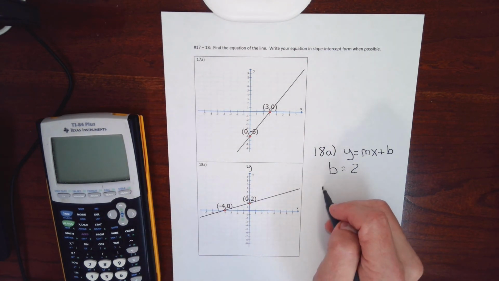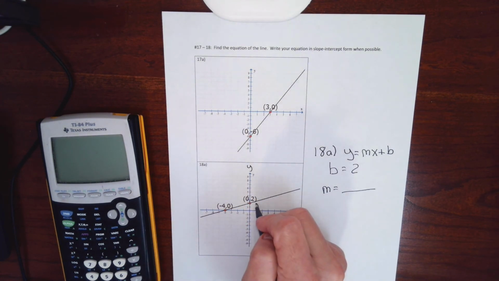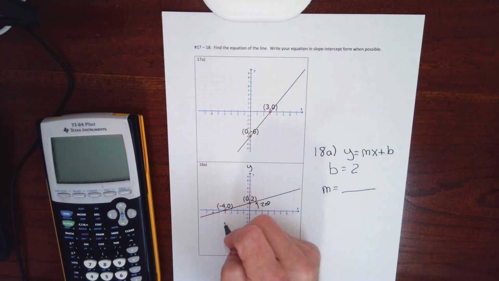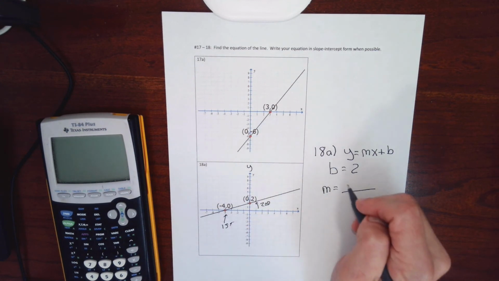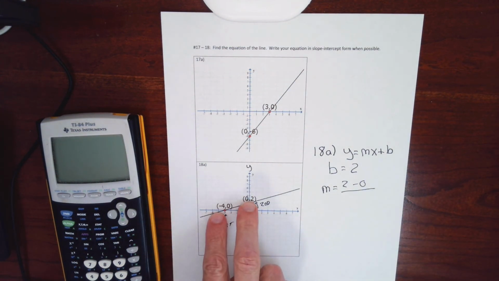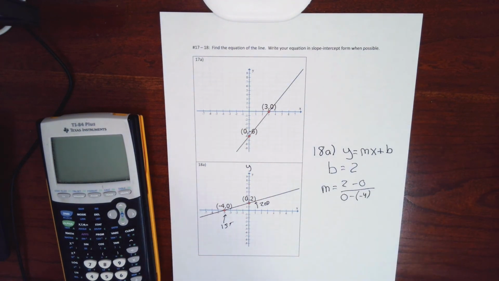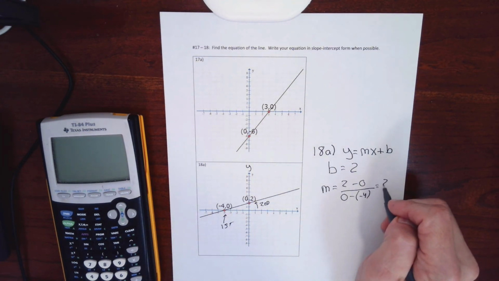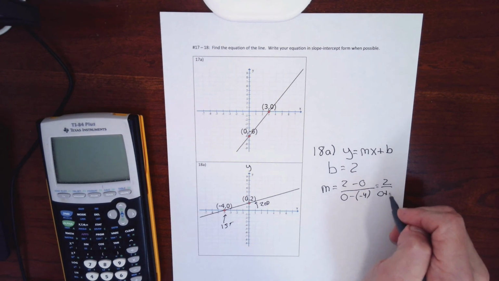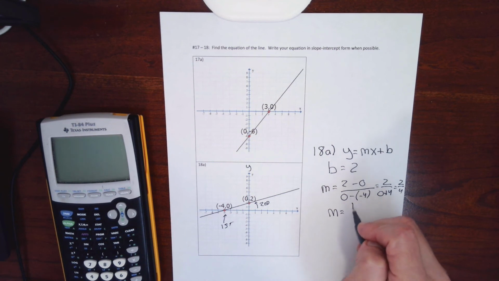To find the m for my equation, I'm going to just do the algebra. Take the y-coordinate of what I call the second point, which is going to be 2, minus the y-coordinate of what I call the first point, which is going to be 0. Form that in the numerator of a fraction. And then in the denominator, take the x coordinate of what I call the second point minus the x coordinate of what I call the first point. This is going to give me 2 over 0 plus 4, which is 2 over 4. And that gives me m equal to 1/2.